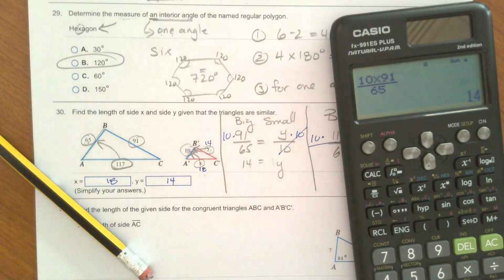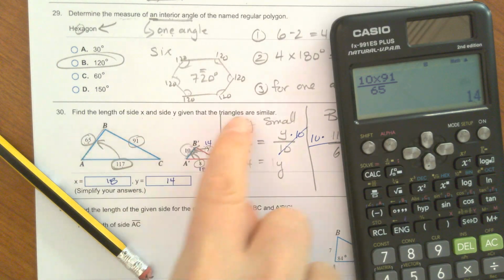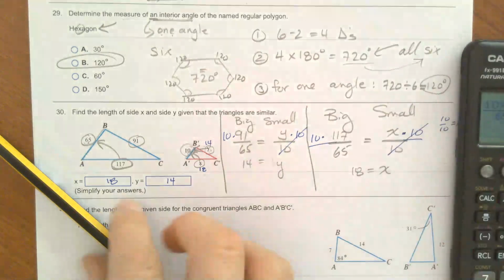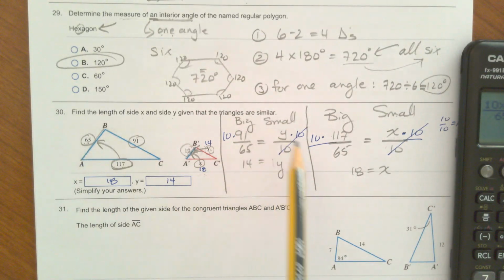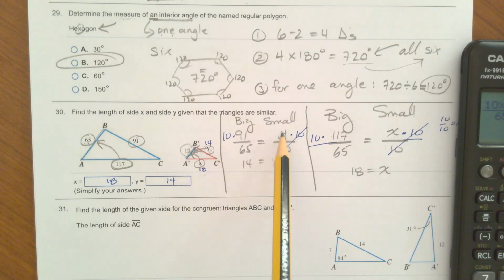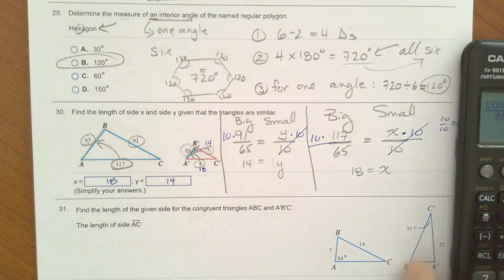There. So whenever you see big, small, do it this way. And always make sure you put your letter up. You can do it with the letter down, but the math is harder. So if you just put the letter up, it makes the math easy for you.